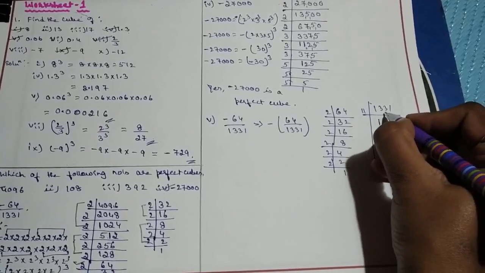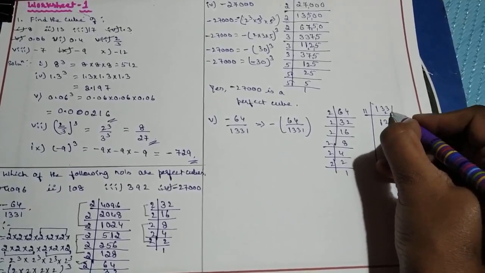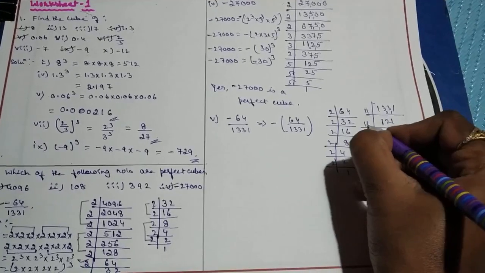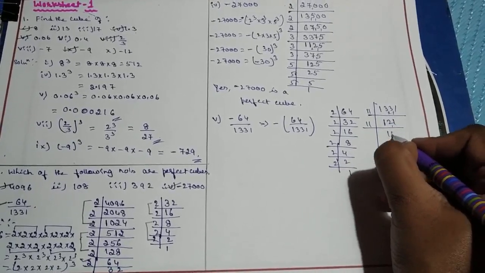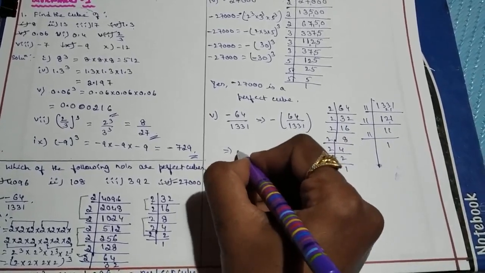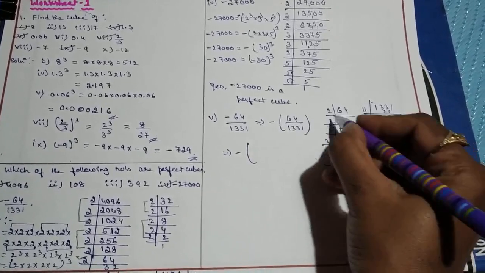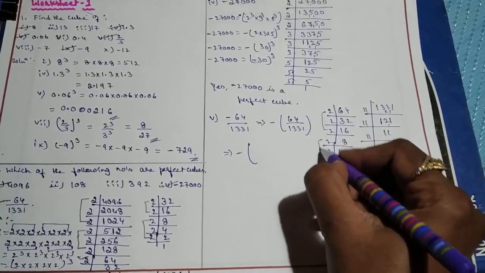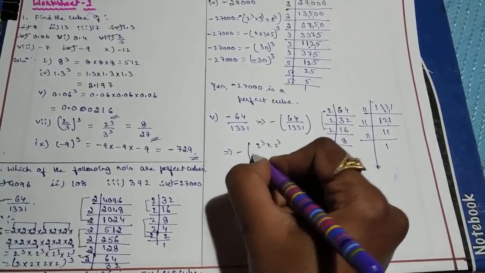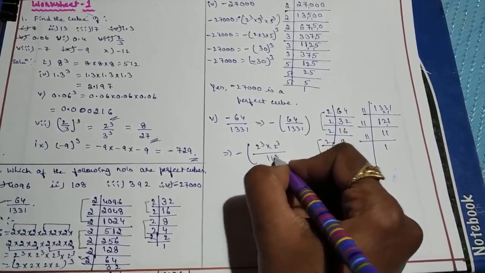11 ones are 11, 2 remains. 11 twos are 22, 1 remains. 11 ones are 11. Again I'll go with the 11 table. 11 ones are 11, 1 remains. 11 ones are 11. Then 11 ones are 11. So this minus 64 can be written as 2 cube into 2 cube. So here the factors are in triples. So it is a perfect cube.